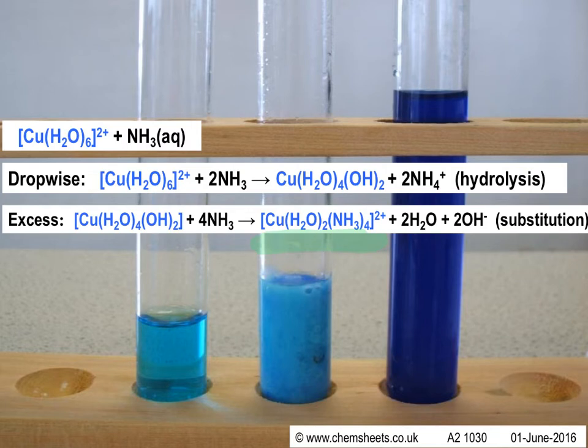And the deeper blue is because we have actually changed the ligand. So remember, there are various factors that affect the colour of a transition metal ion, but one of them is the type of ligand, and that's exactly what we've done.